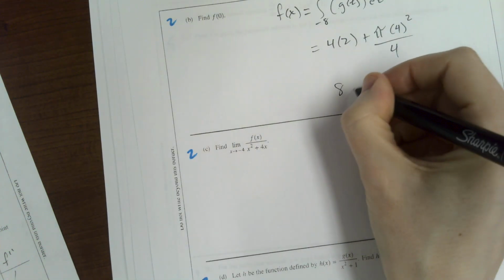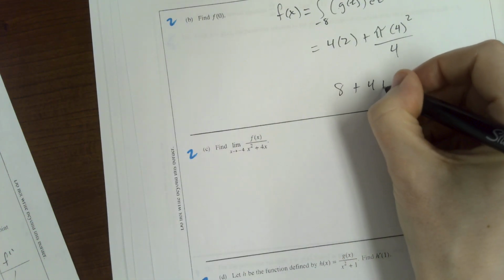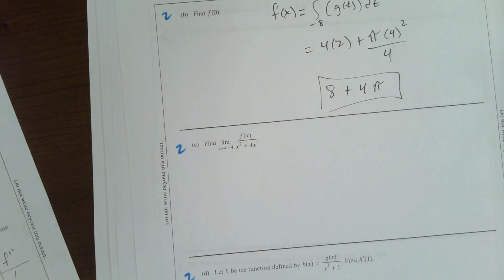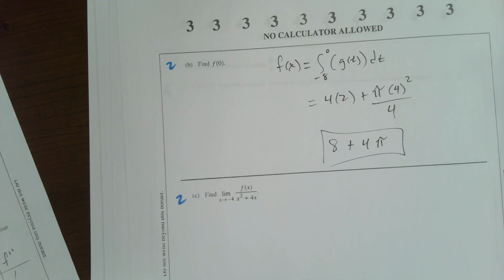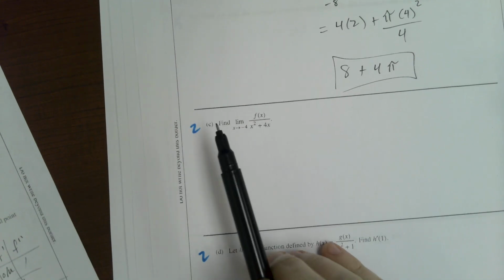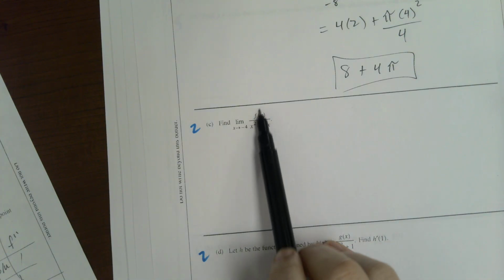Okay, so I'm getting 8 plus 4 pi. Okay, 2 points. All right, now this one. Find the limit as x approaches -4 of this.